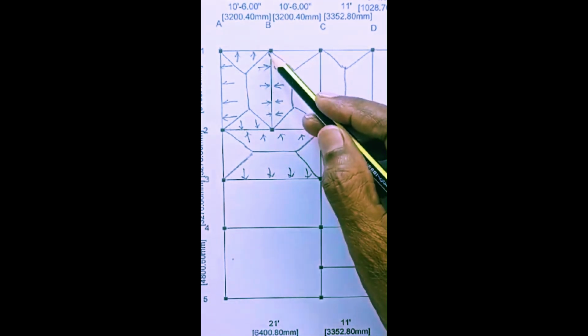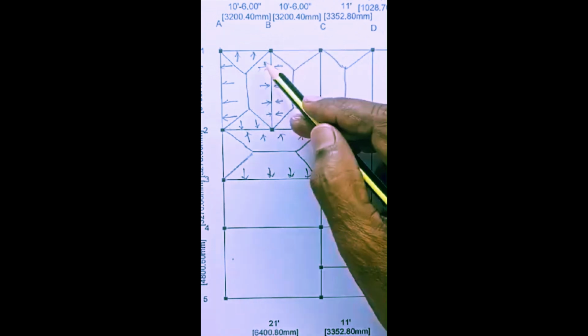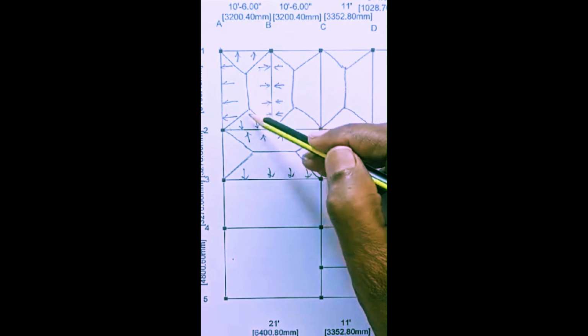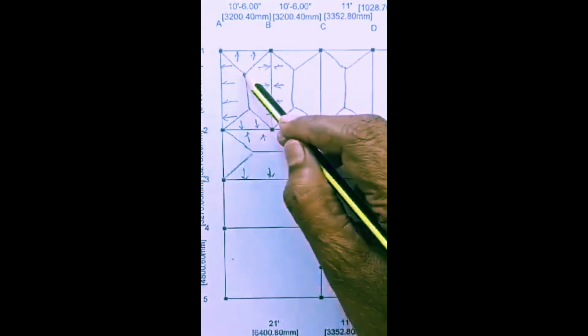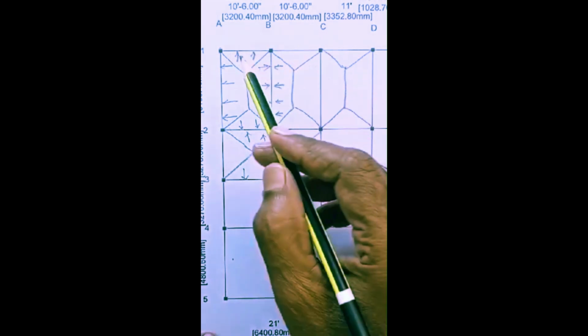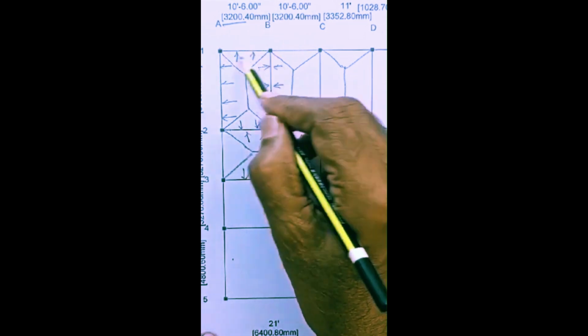Okay, this we have done. How to calculate the load of the slab transferring to the beam? We have already calculated in our previous section the load per square meter of the slab. That load into the area of this part will be the total load of that slab. Now we should find out the area of this part. This base dimension is 3.2 meter. So what is this area?